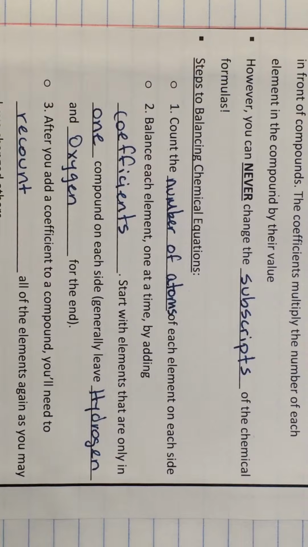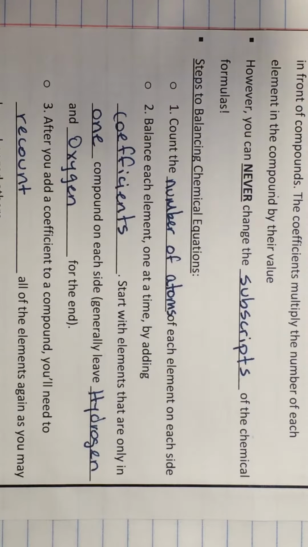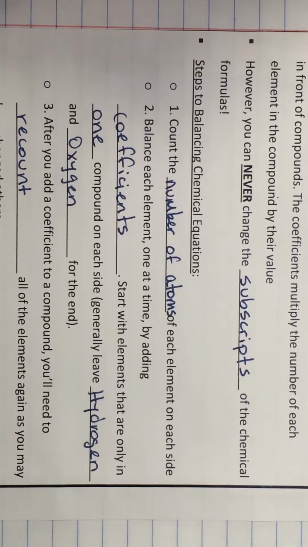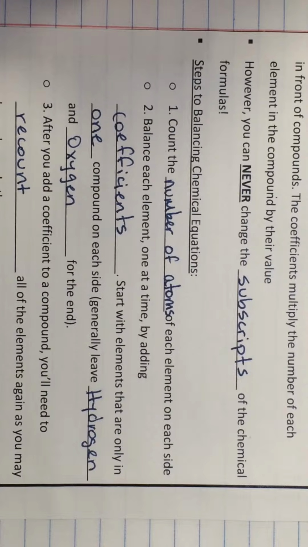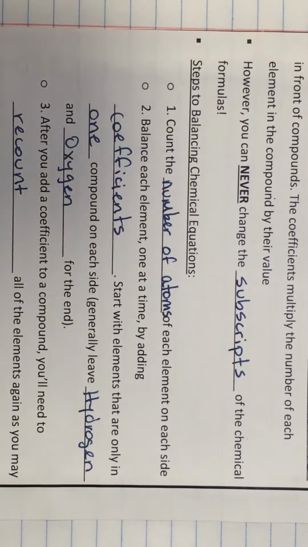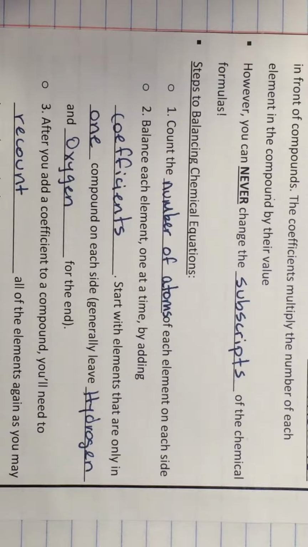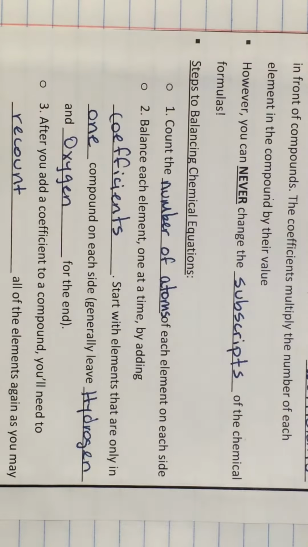Step 2 is to balance each element one at a time by adding coefficients. And we will start with elements that are only in one compound on each side, and then generally leave hydrogen and oxygen for the end for no other reason than because they usually will occur in more than one compound, and we want to keep this as simple as possible.